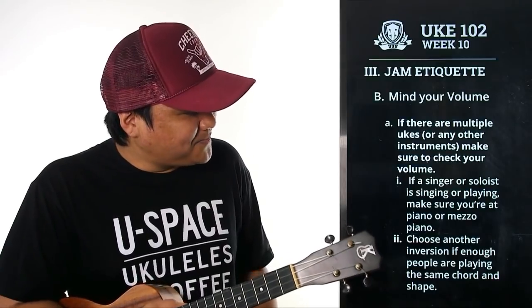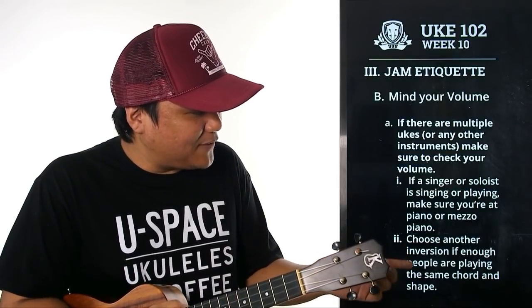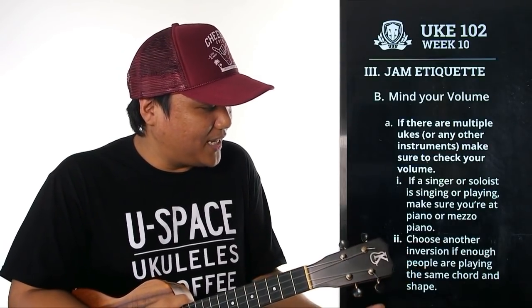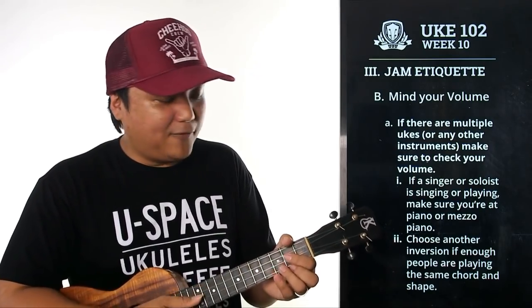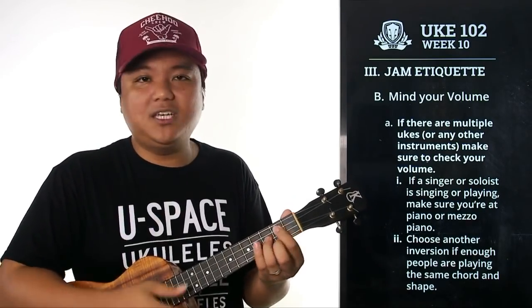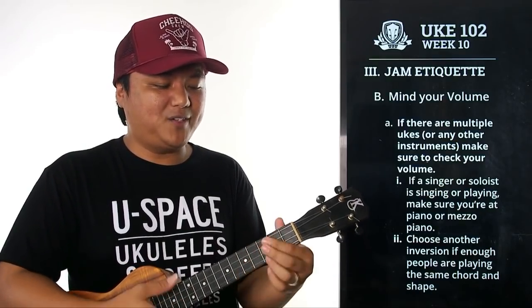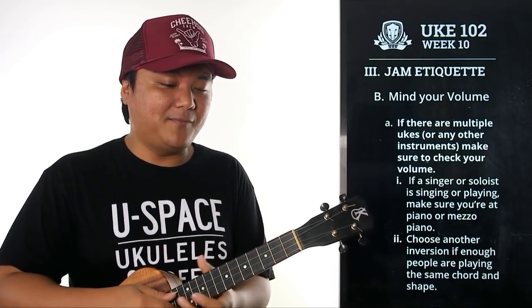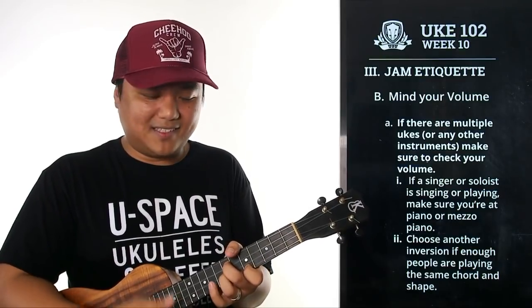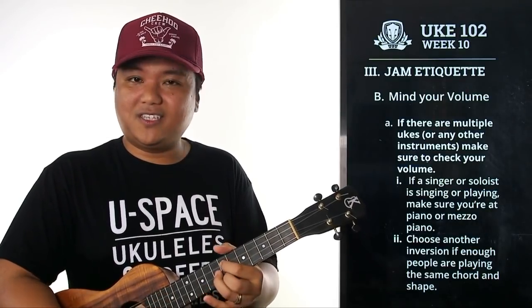Choose another inversion if enough people are playing the same chord and shape. So if Aaron's playing G, B minor, C, and there are three other people playing G, B minor, C, that's when your inversion knowledge comes along. Maybe I'll play this instead, G, B minor, C up here.